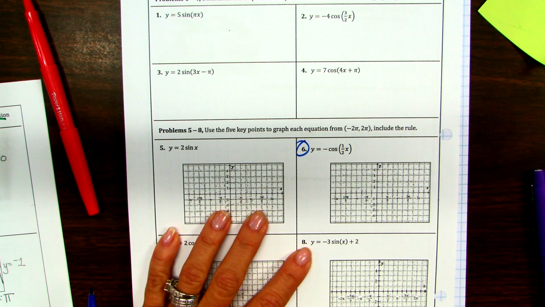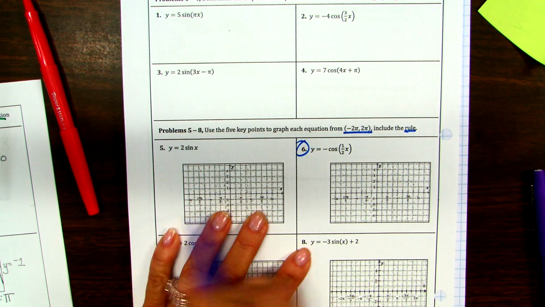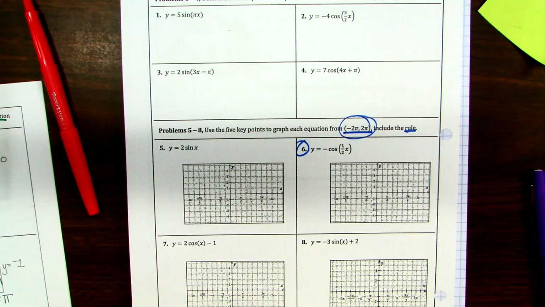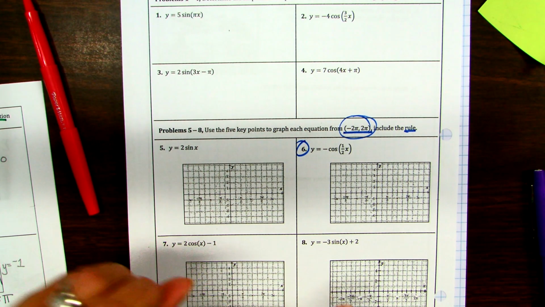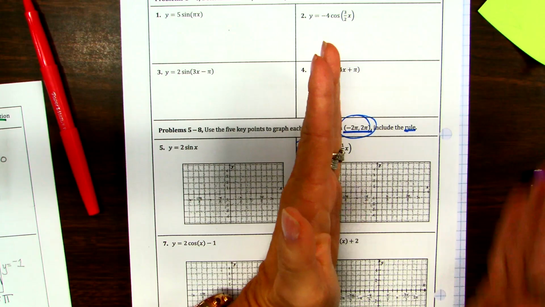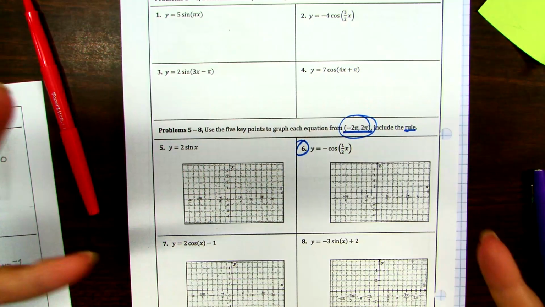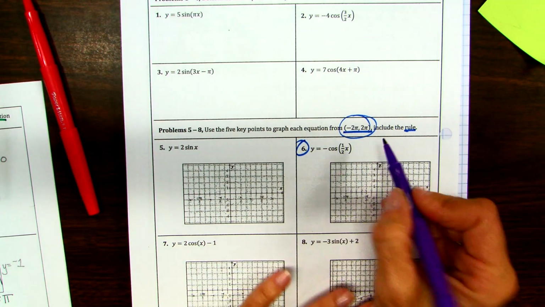Okay, listen. Graph from here to here, include the rule, okay? This is what's new right here. Normally it just says graph one cycle. They're telling us to graph a very specific part of the x-axis. They want our graph to go from -2 pi to 2 pi. It could be 1 cycle, it could be 2 cycles, it could be 3 cycles. Let's see by pulling out every piece of information we have.